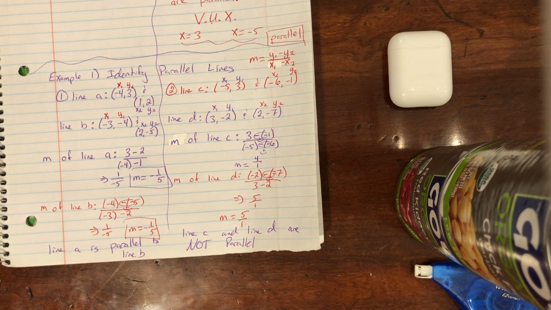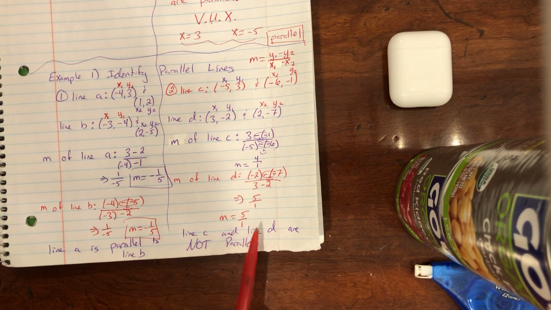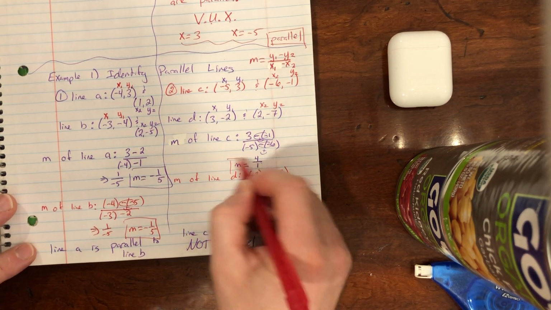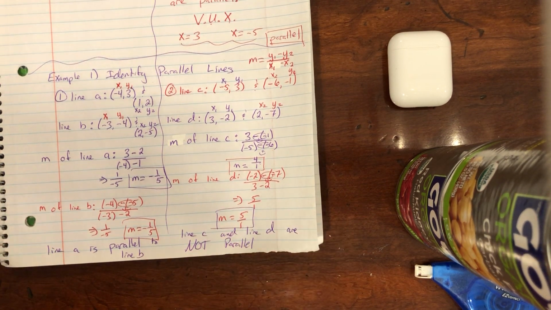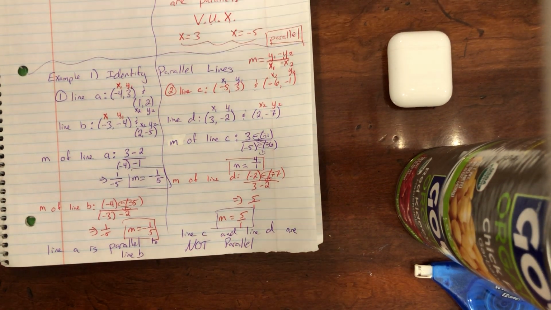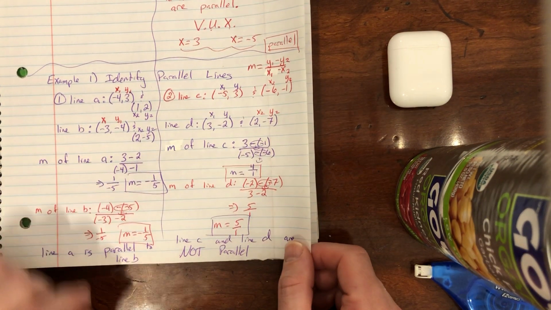All right, why are they not parallel? Well, if we look at it here, they don't have the same slope. Line C has a slope of 4, and line D has a slope of 5. All right, so they will not be parallel, and that's all we need to say there.